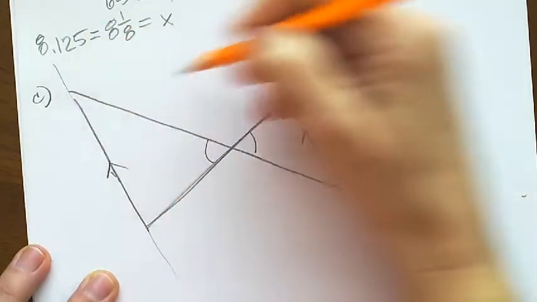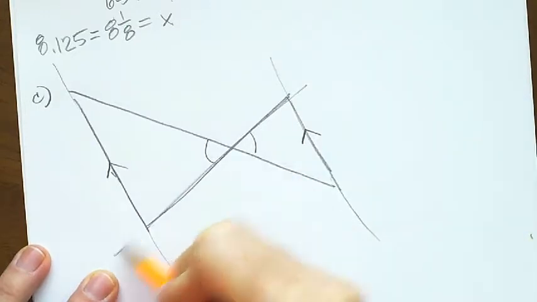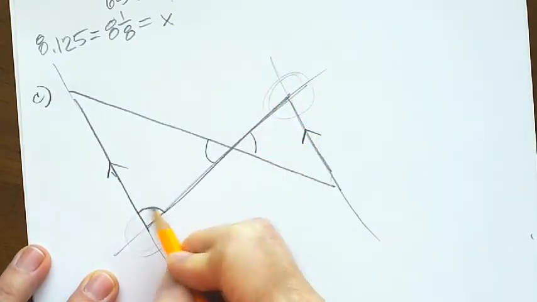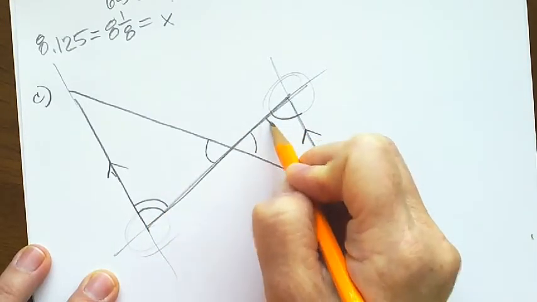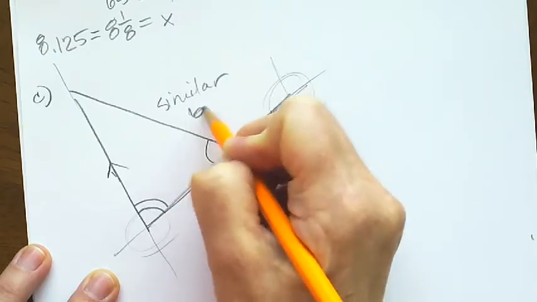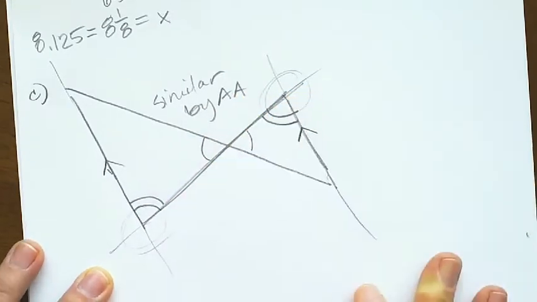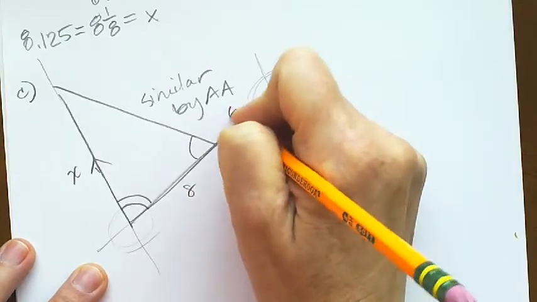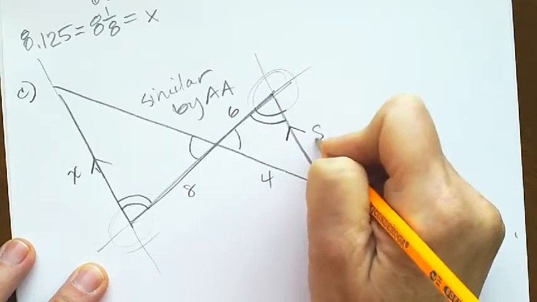If I extend these, four angles here match these four angles here. So I know these two angles are the same, so they're similar by angle. So let's see, we've got X, 8, 6, 4, and 8.